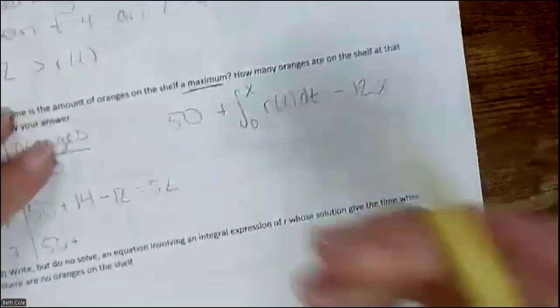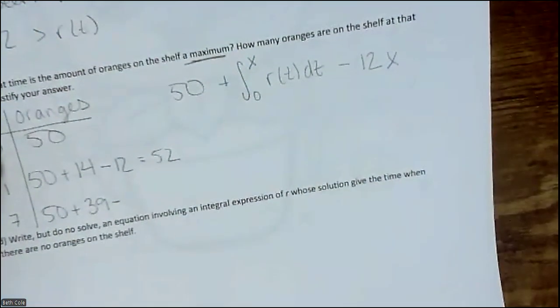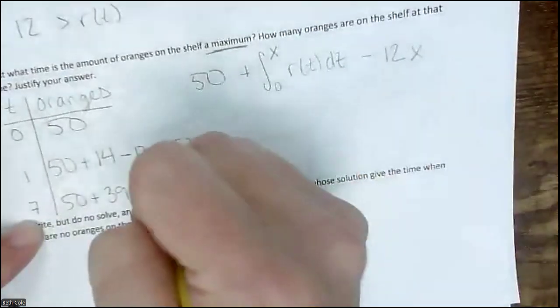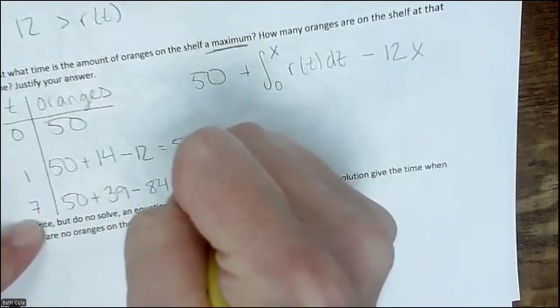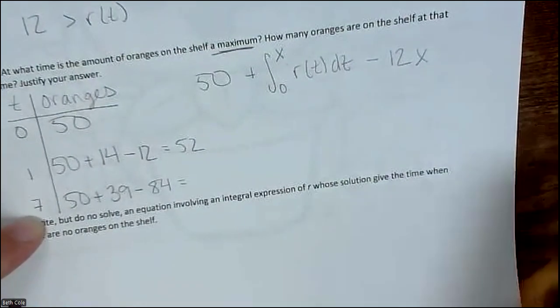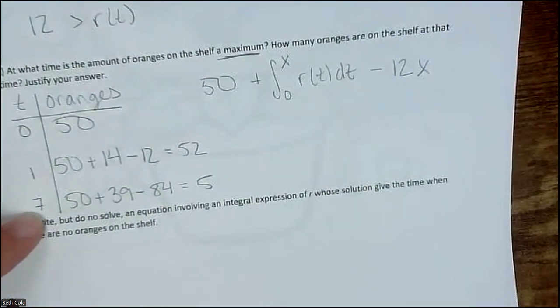So 39. Just wanted to make sure it was right. 39 minus. Now, how can we figure out how many got taken? 12 times 7, which is 84. Good. 5. What happened over the course of those 7 hours?